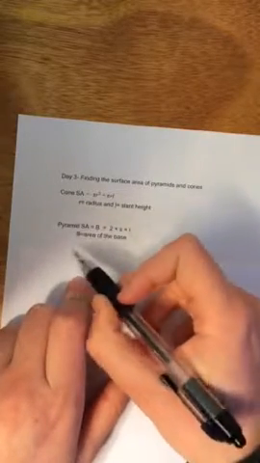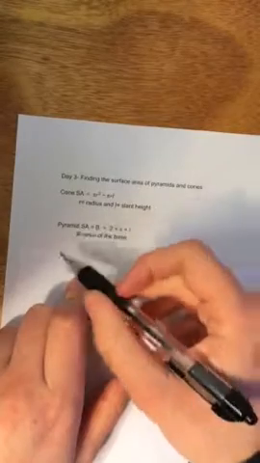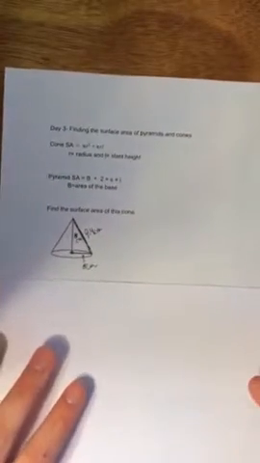It might look slightly different. Again, there are lots of different ways to write these formulas, so if you'd rather have a different formula, let me know and we can talk about that, okay? But let's just talk about the cones for right now. Find the surface area of this cone.